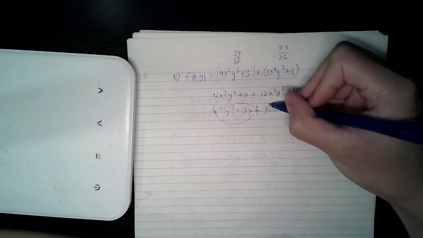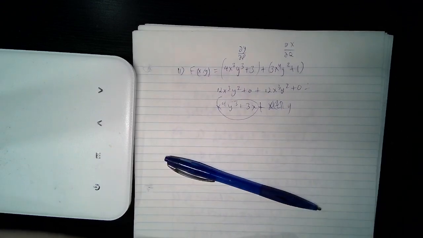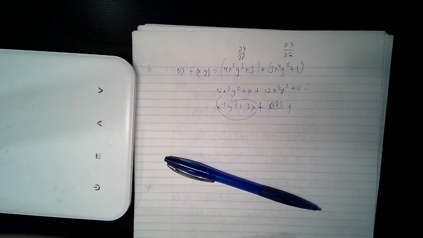This part is right, and the last part is supposed to be y, but I don't know why.